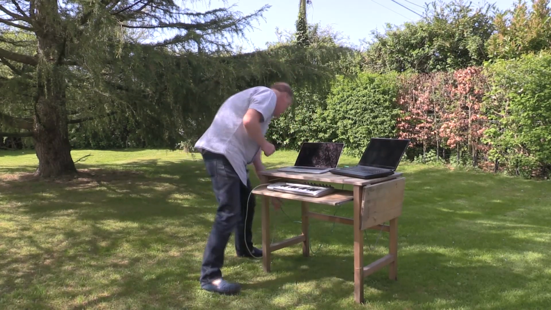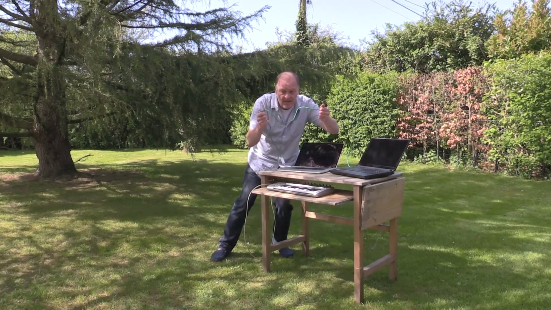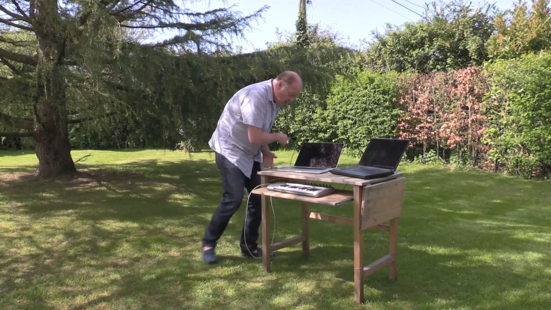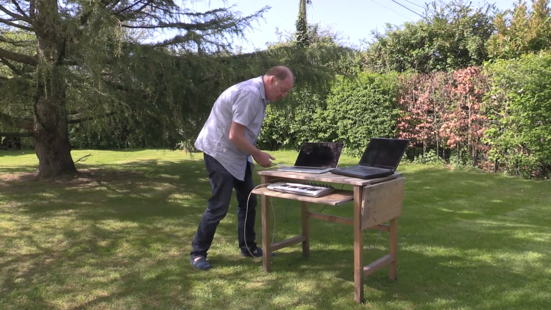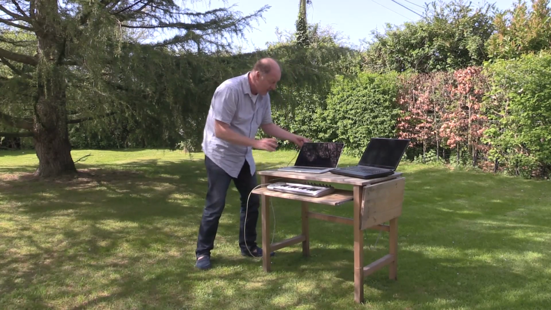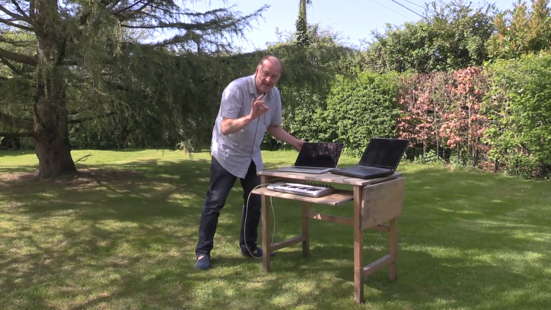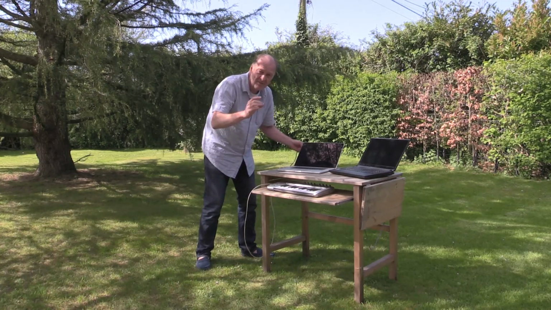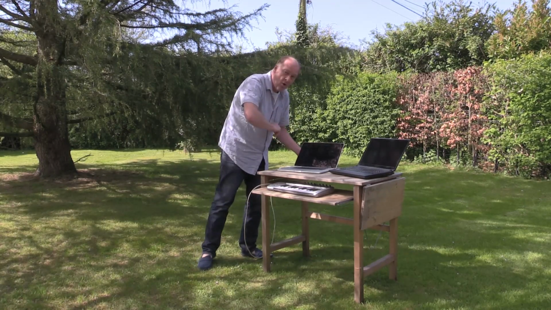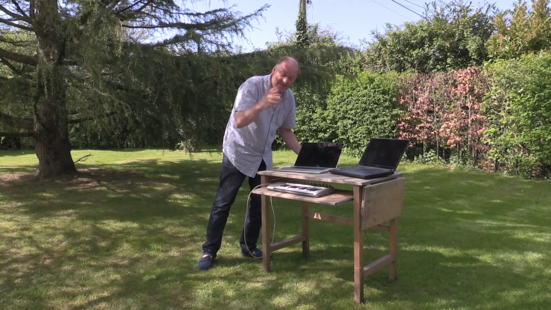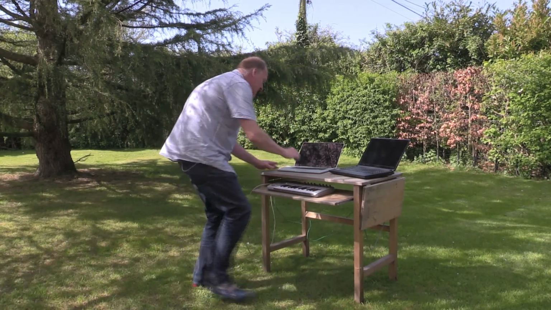And the way it does it is through one of these, an Ethernet cable. So all you need is two laptops or two PCs or whatever else, which have gigabit Ethernet. It has to be gigabit Ethernet because that has to be fast enough to carry both audio backwards and forwards and MIDI. Okay, right, let's get this up and running.